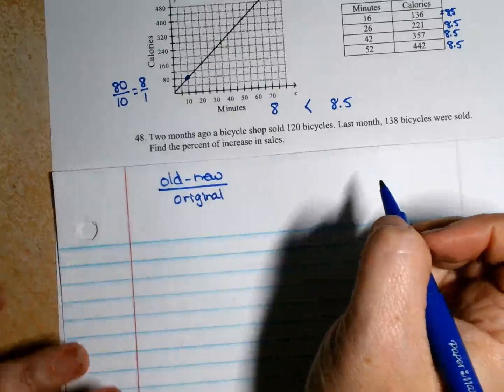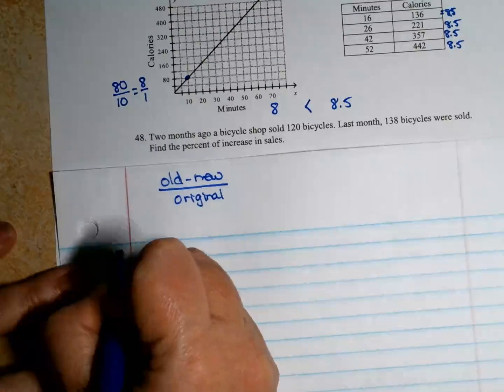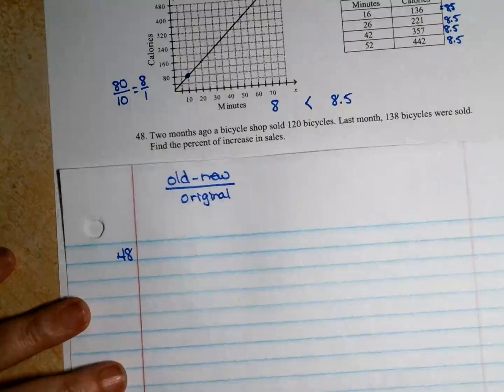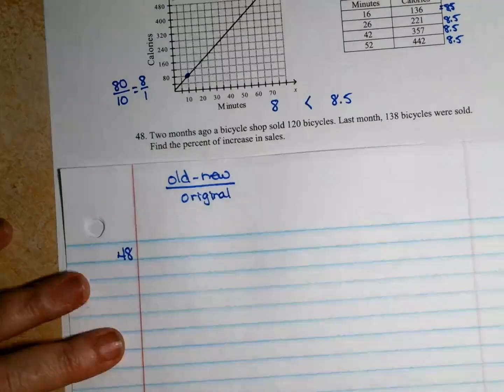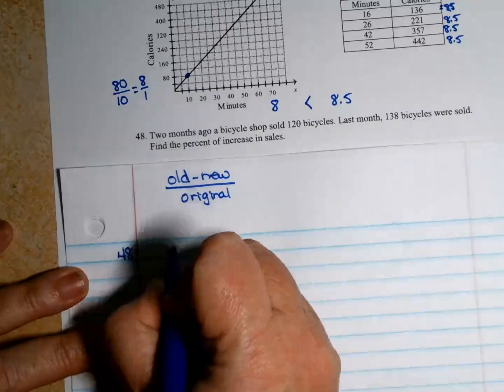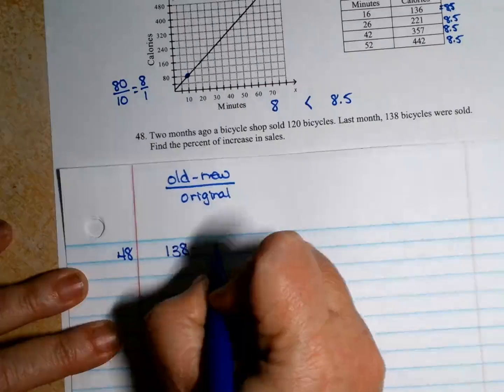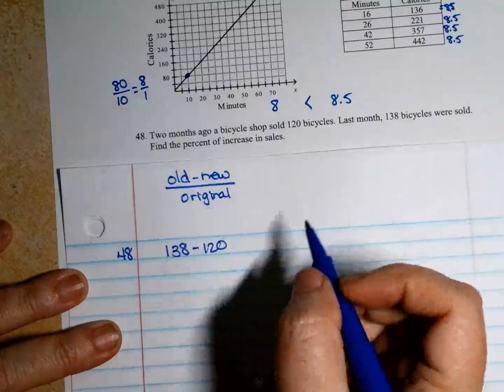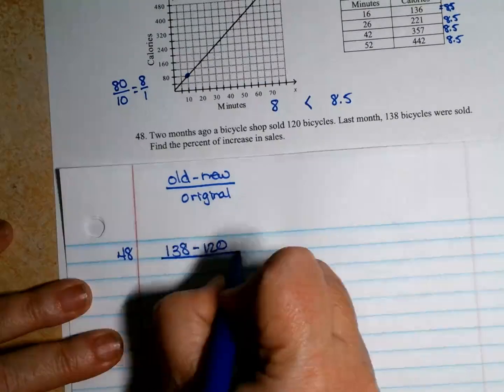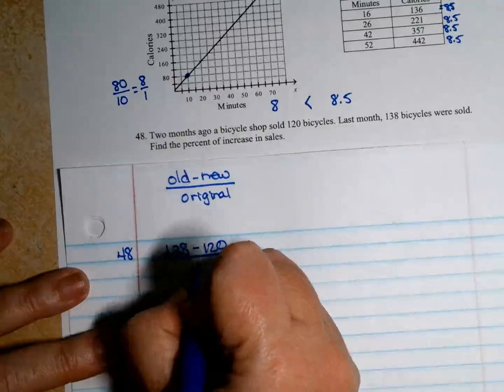So for number 48, we're going to take 138 minus 120, and that's all going to go over 120.